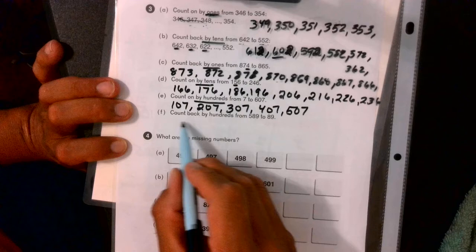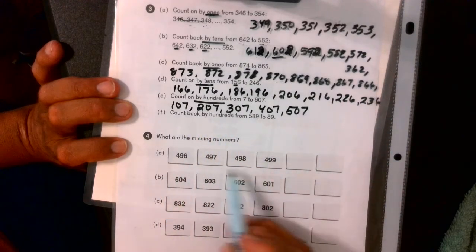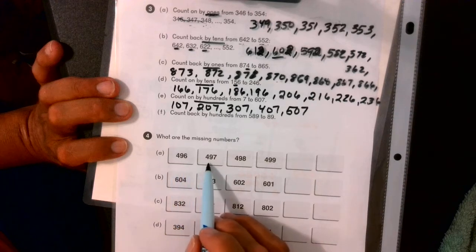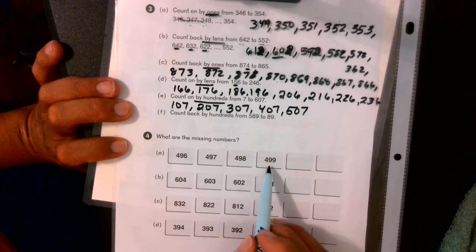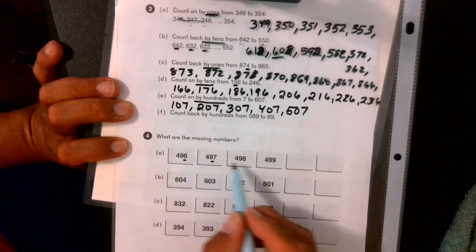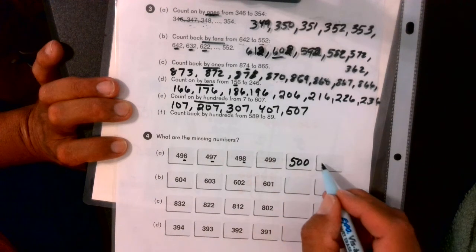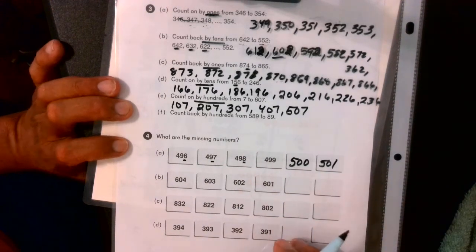So let's think about this. All right, here we count backwards. We're going to skip that one, okay? Here, if we take a look at this, 496, 497, 498, 499, I'm changing what? The ones are changing, right? So this will now be what? 500, 501. Let's do the next one.